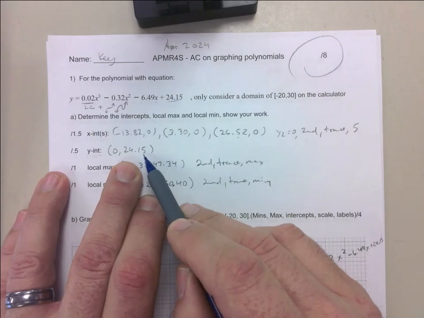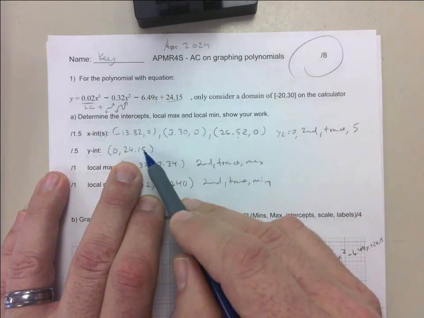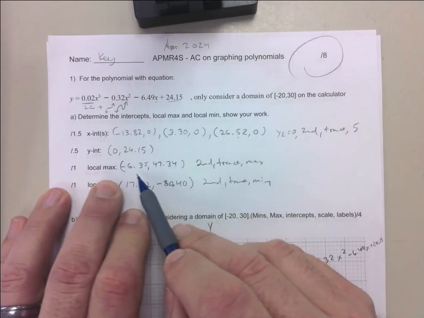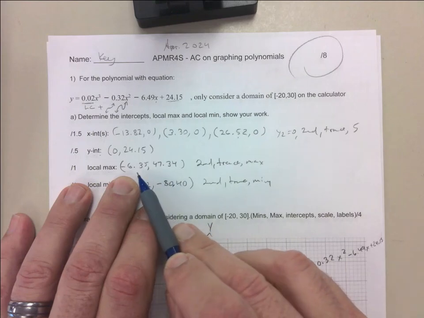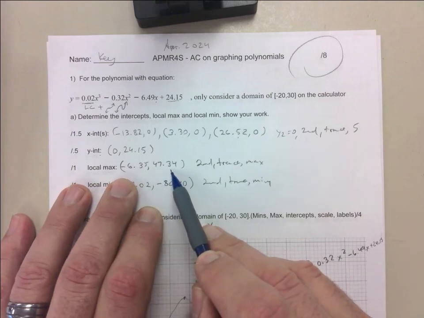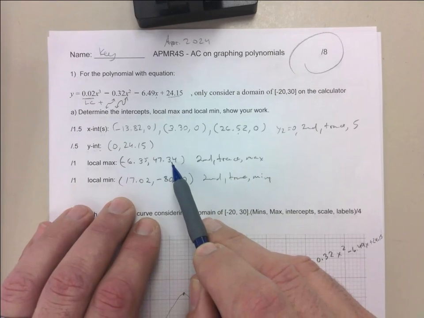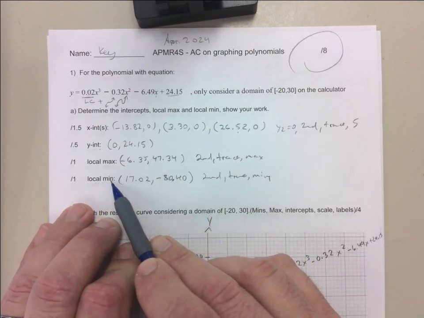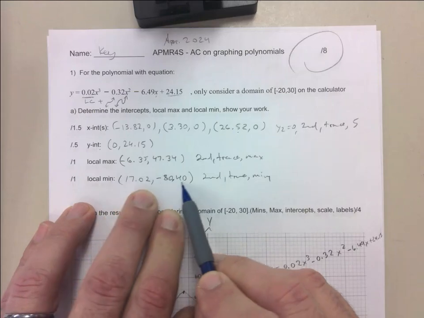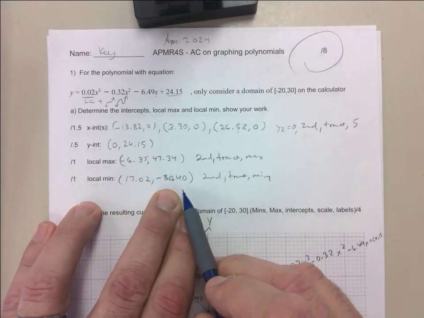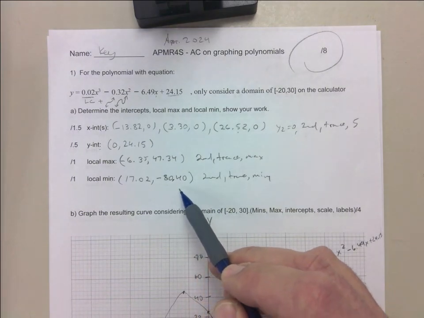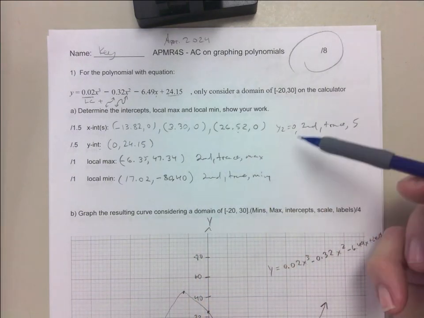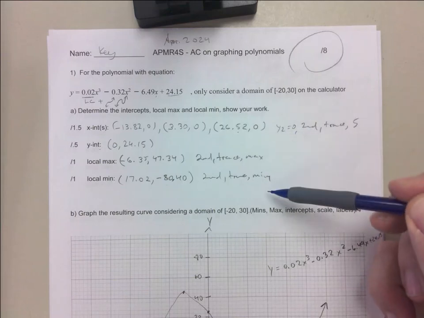You either use your calculator or you just read it. The local max, I'm going to give you a full mark for that one. That's one of the bends, basically. And then the other bend is a local min. That has coordinates of 17.02, negative 80.40. And it's always a good idea to add your keystrokes to this.